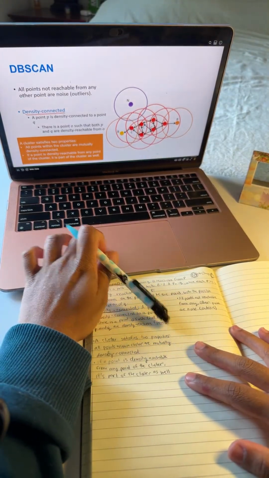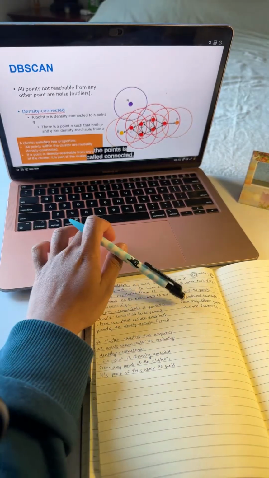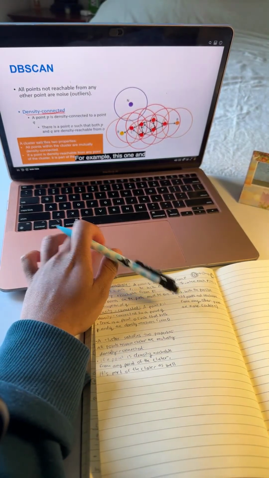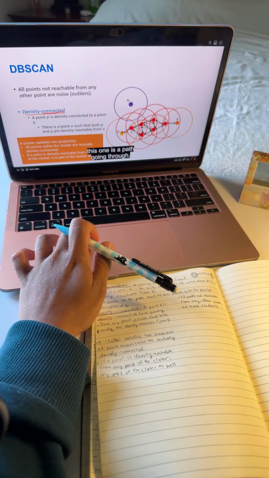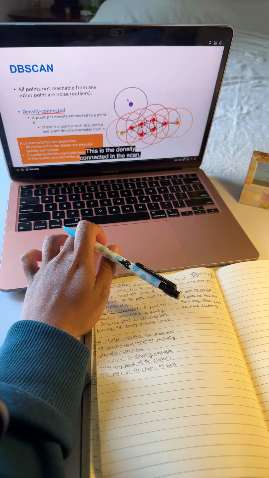Connection is a third. The relation between the points is called connected. For example, this one and this one, right? So there is a path going through them. So this is the density connected.